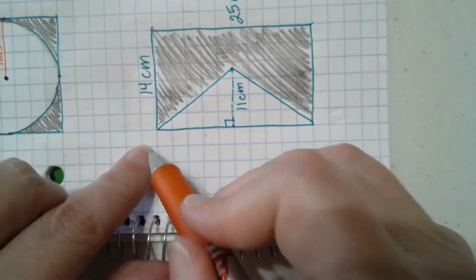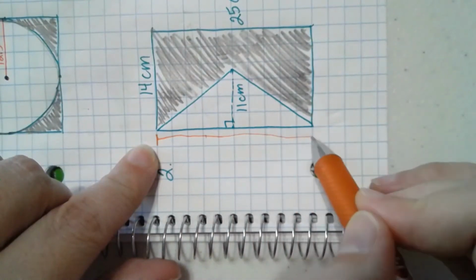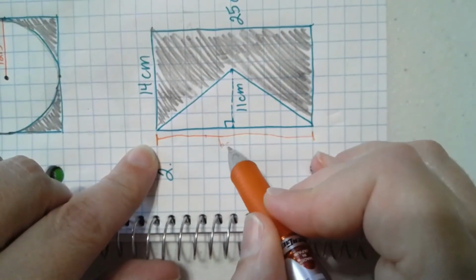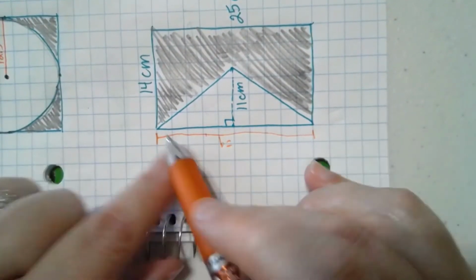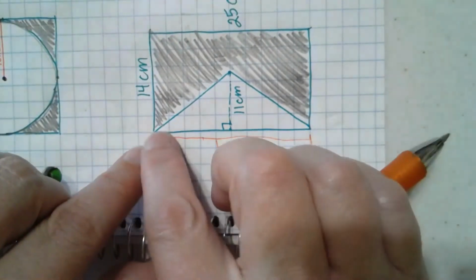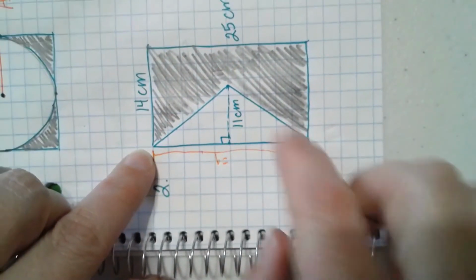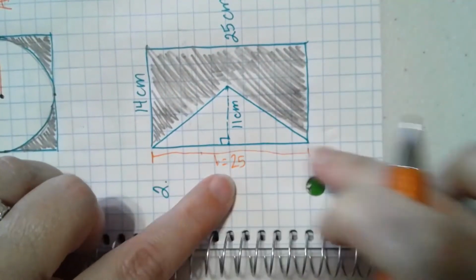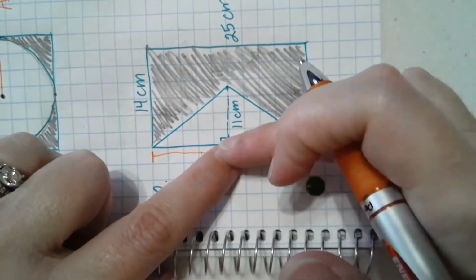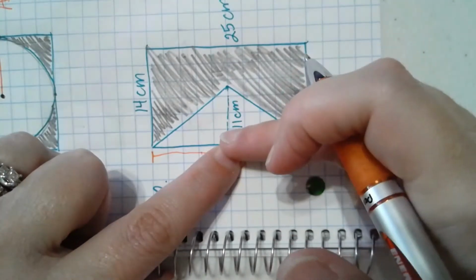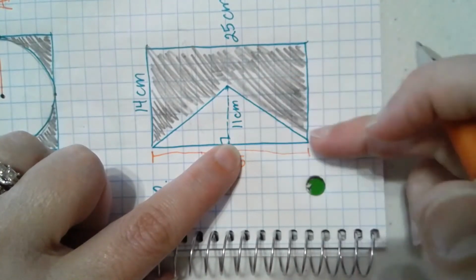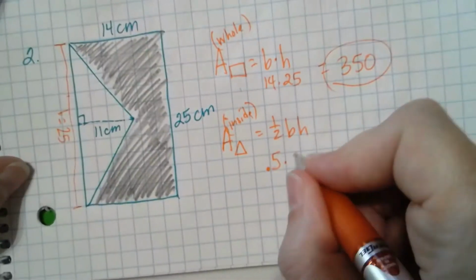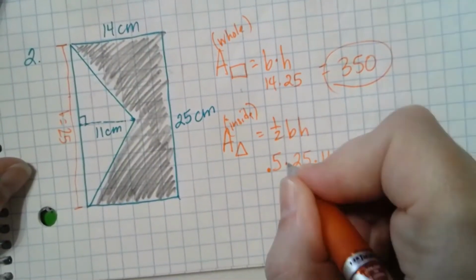So all of this from here all the way down to here, that's going to be the base of this triangle. How long is that line? This line from here to here is the same as this line up here across the top. So all of this is going to be 25 for the base of our triangle, and the height of our triangle is 11. Okay, you don't have to do Pythagorean theorem every time, only if they gave us that diagonal, right? So 25 times 11.